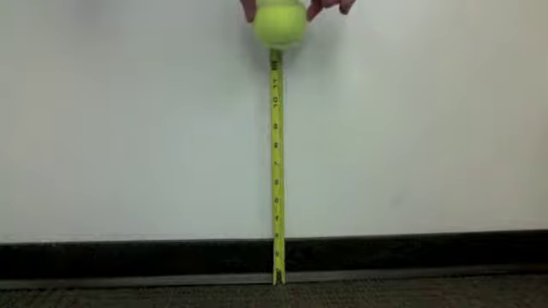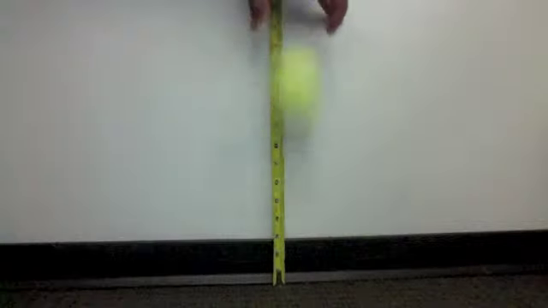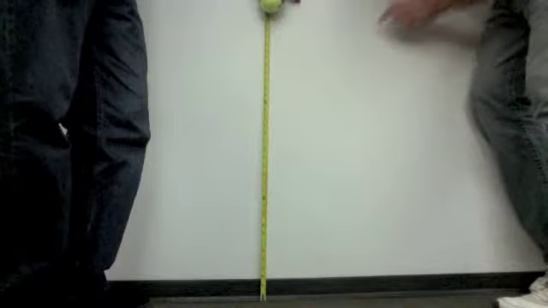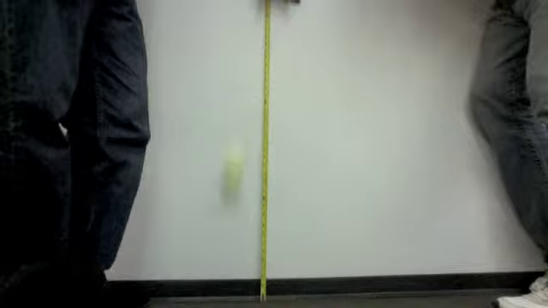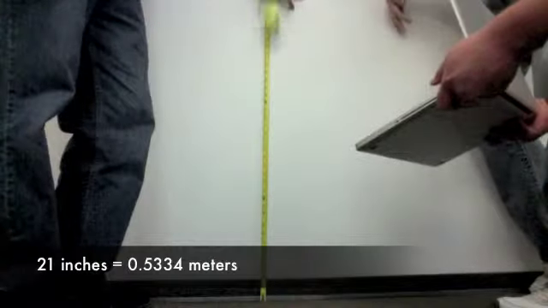After this, we moved the ball to a carpeted location and again dropped it from 1 foot. The bounce was 7 inches. This is the drop from 3 feet onto the carpet. The peak of this bounce was 21 inches.